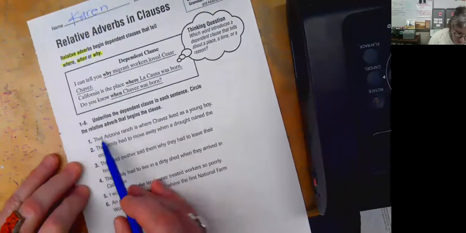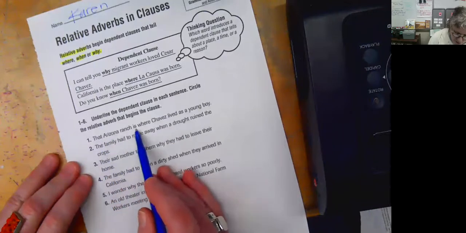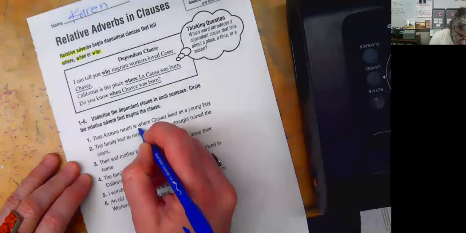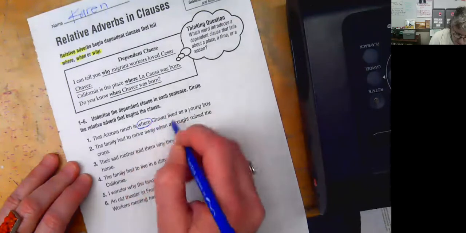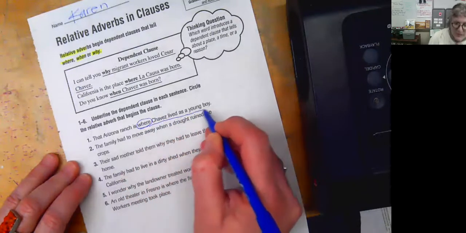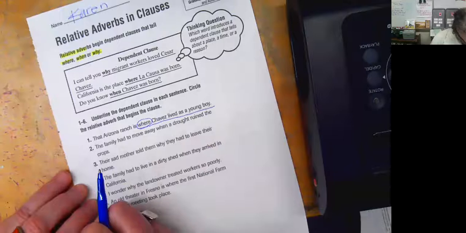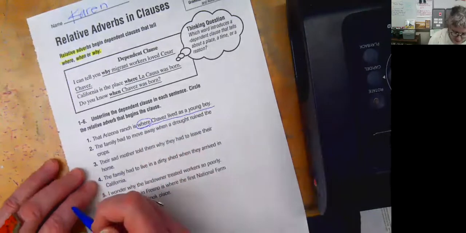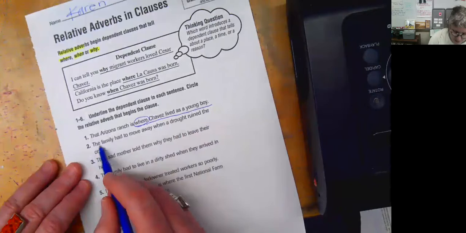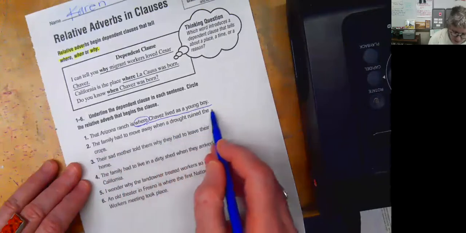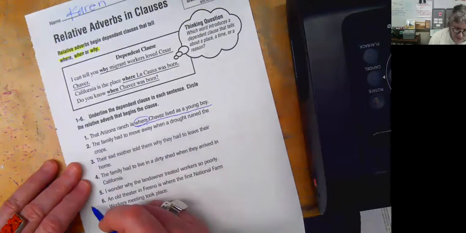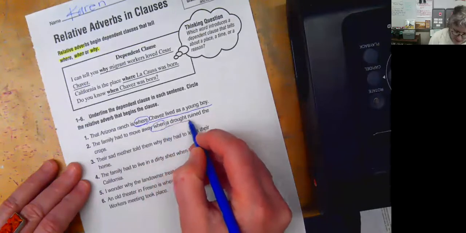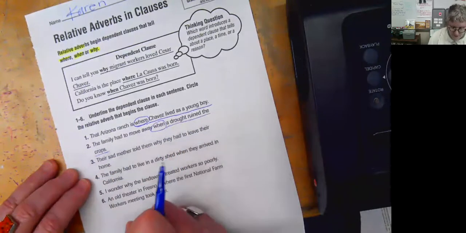So that Arizona ranch is where Chavez lived as a young boy. Well, I see where, and I know that the rest is going to be the dependent clause. Right? So I have where Chavez lived as a young boy. Let's look at number 2. The family had to move away when a drought ruined the crops. So I'm seeing when, and our clause is a drought ruined the crops.